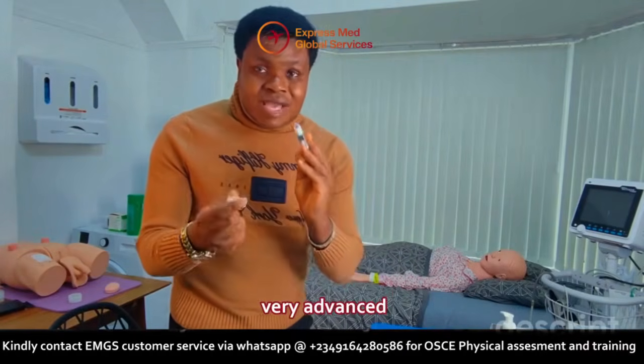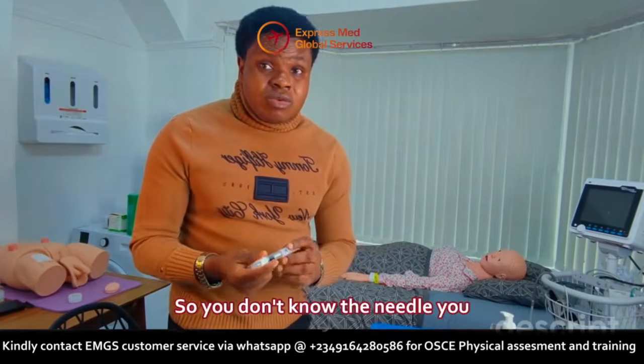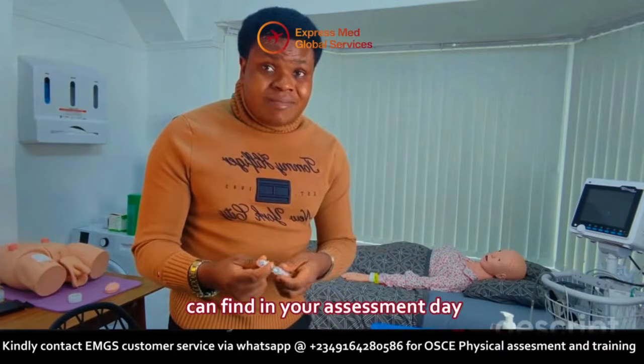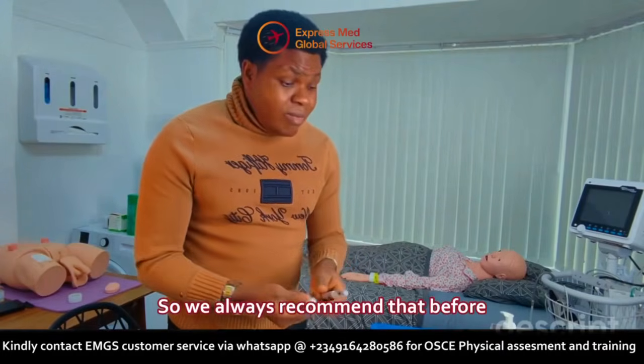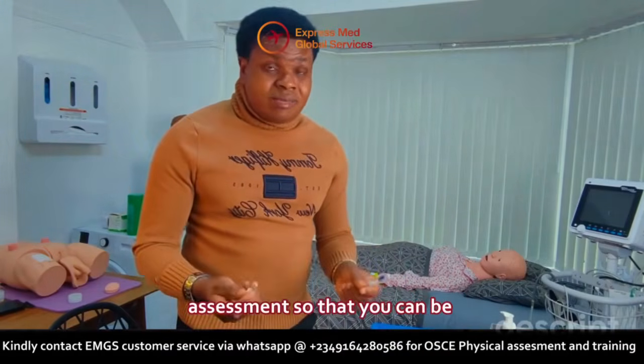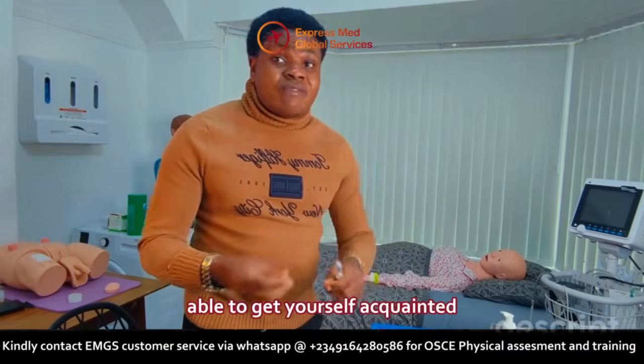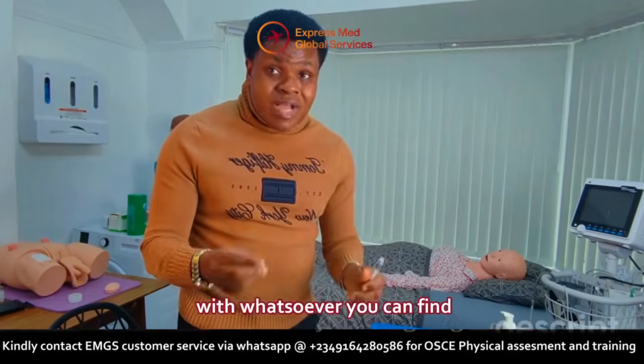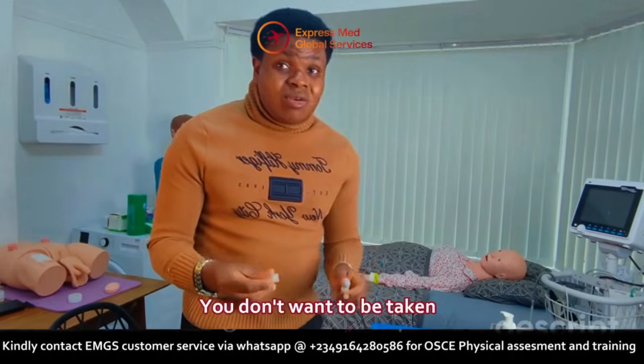So this is very, very advanced. So you don't know the needle you can find in your assessment day. So we always recommend that before you go ahead and write your exam, always come for the physical assessment so that you can get yourself acquainted with whatsoever you can find. You don't want to be taken unaware.